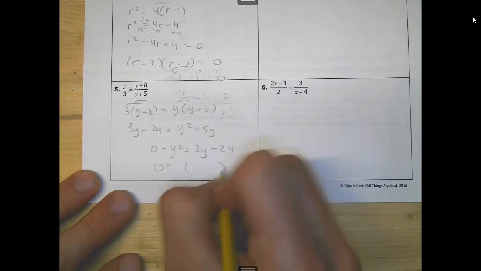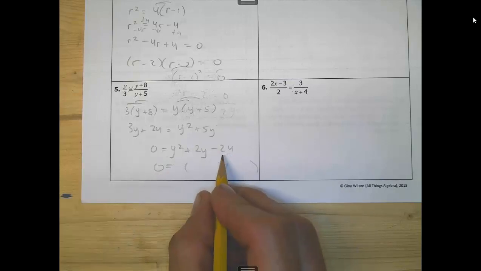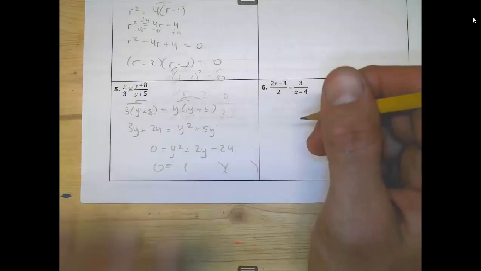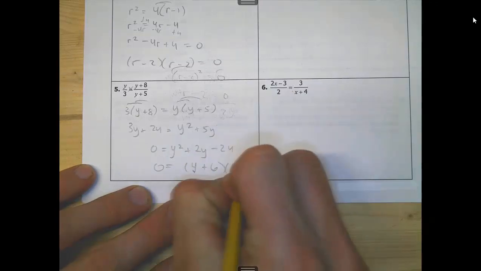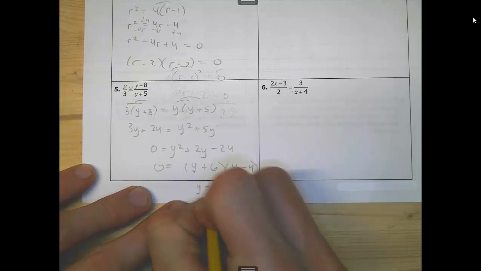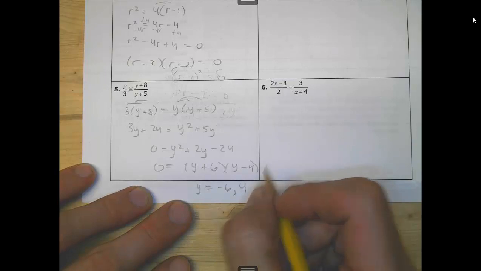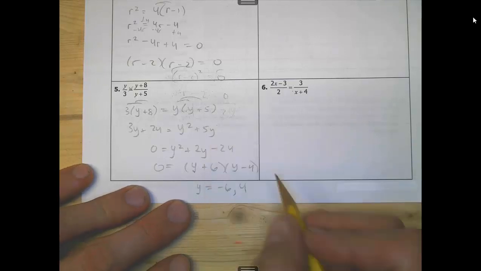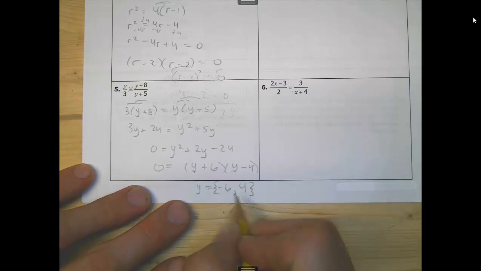And hopefully this factors pretty easily. I need two things that multiply to be negative 24 and add to be 2. So positive 6 and negative 4. y plus 6 and y minus 4 does the trick. All right, and so my solutions are y equals negative 6 and y equals positive 4. And if we check both of those solutions, they do both work. So let's put them in set notation, not ordered pair parentheses, but our little set notation that says these are both the answers.